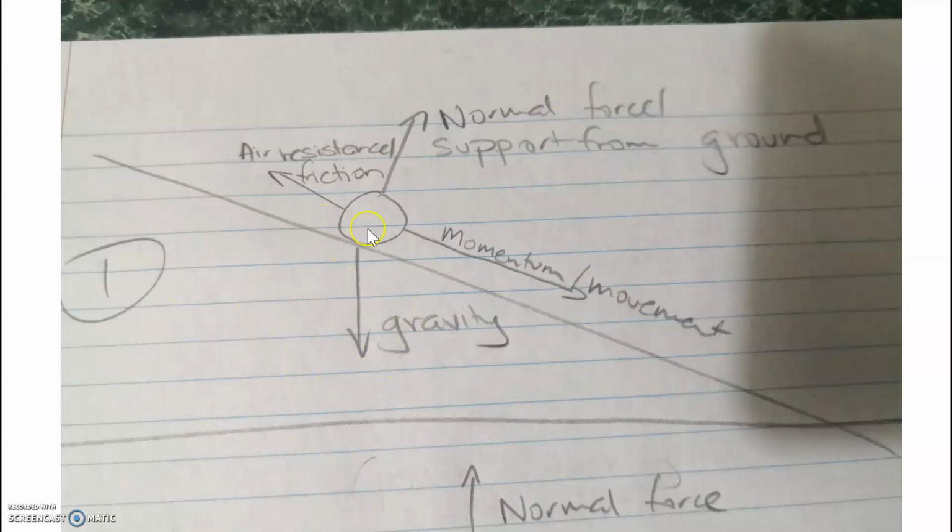So you have gravity working downwards, you have the normal force, which is the same length working upwards, so it is the same strength. In this case, normal force, in my drawing, is at 90 degrees to the slope, but you can also just draw it straight up. However, later on, in year 11 and year 12 if you continue on in physics, you'll be learning that the normal force is perpendicular, or 90 degrees, to the slope, which you can kind of see here.